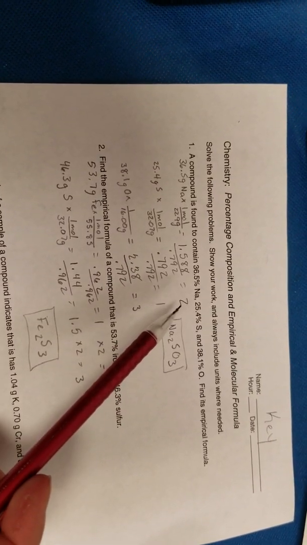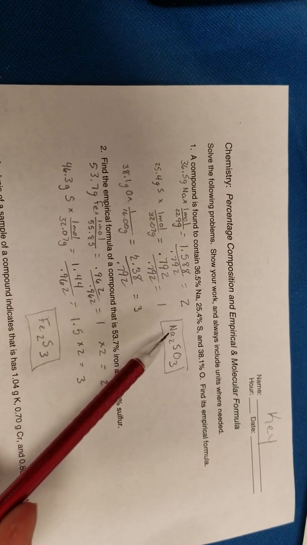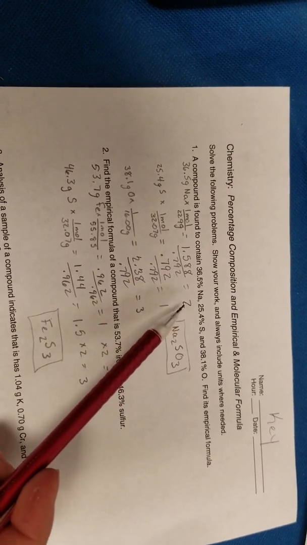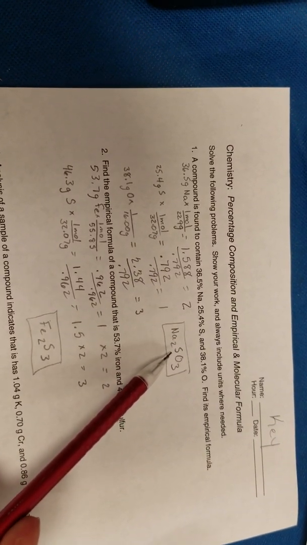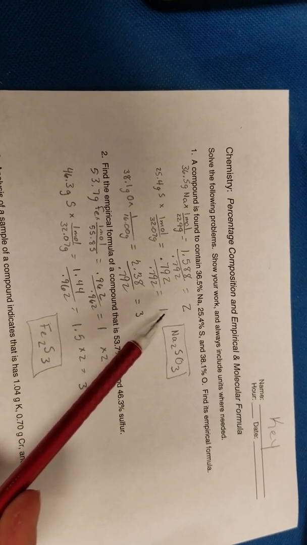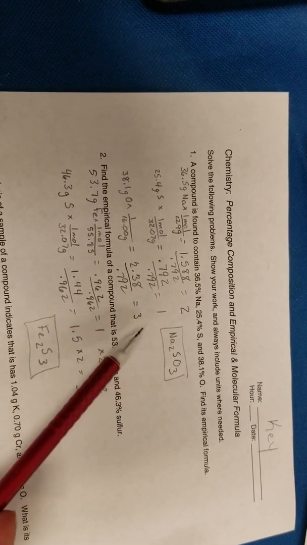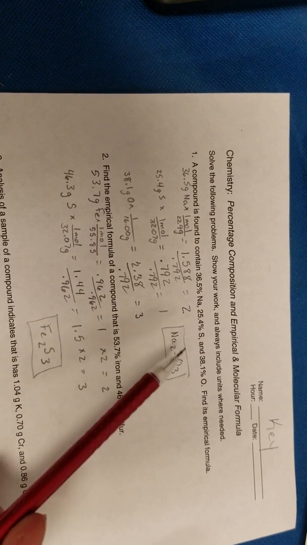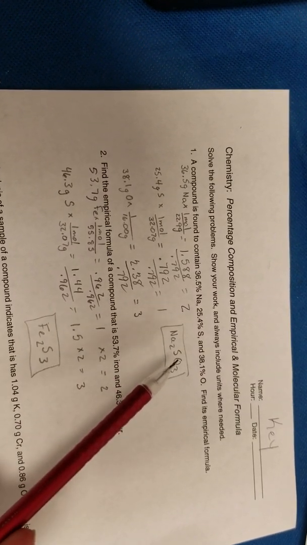Now what we do with these whole numbers is they become our subscripts. So sodium, I have 2 of them because we have the 2 here. Sulfur comes next. I only have 1 of them. Then we got oxygen, and there were a total of 3 of them. This is your final answer for empirical formula.